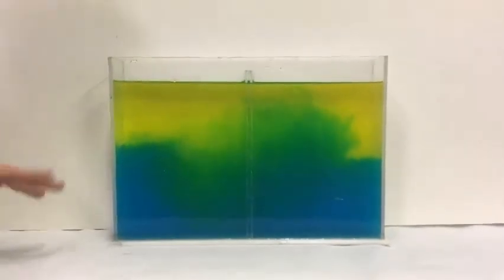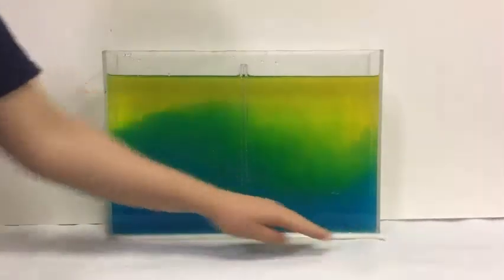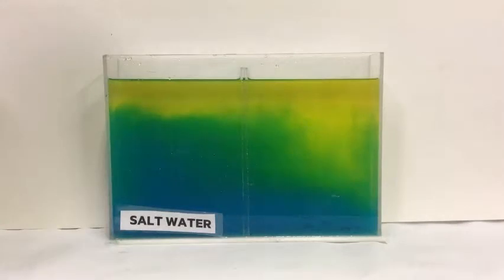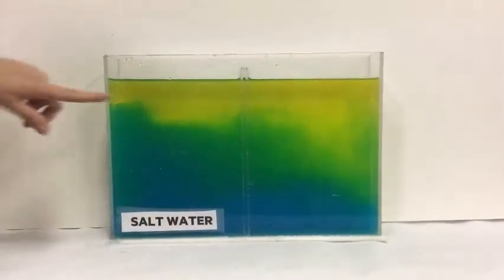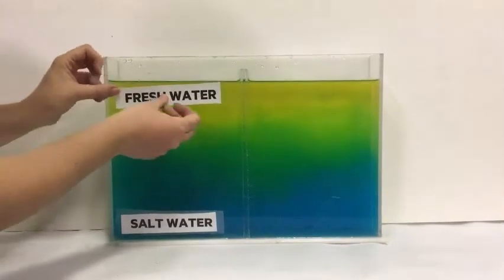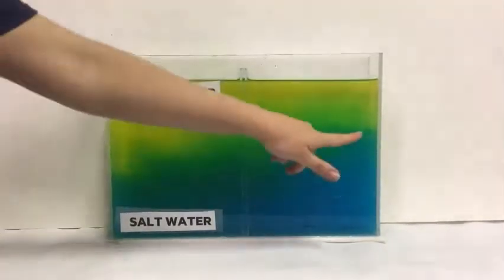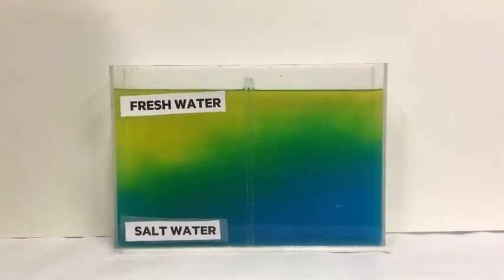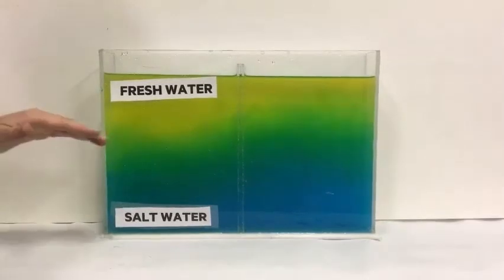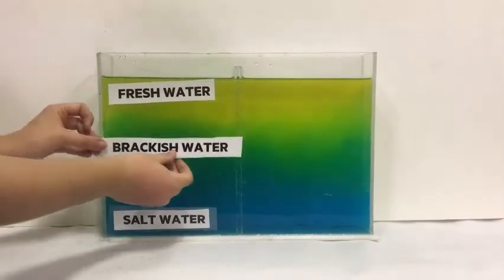So right away when I remove the divider, you'll see that the blue, or our salt water, sunk to the bottom. And our fresh water, which was yellow, is floating at the top. But we'll also see there's actually a new layer in the middle. It's green, a mixture of the salt and the fresh, or blue and yellow. And that new layer is called brackish water.